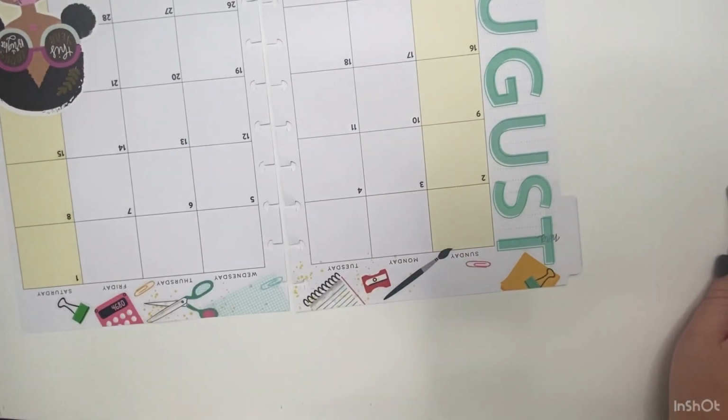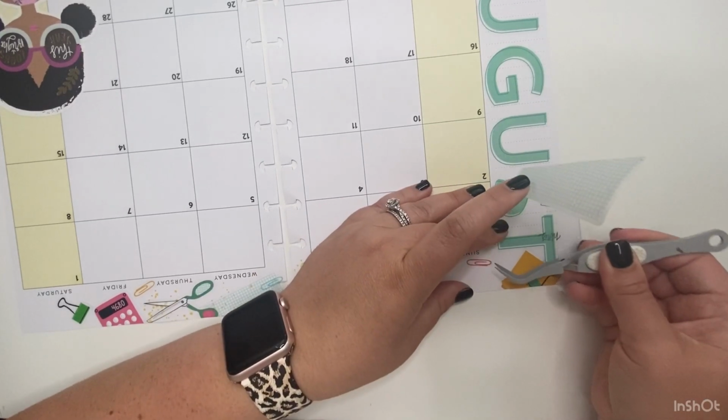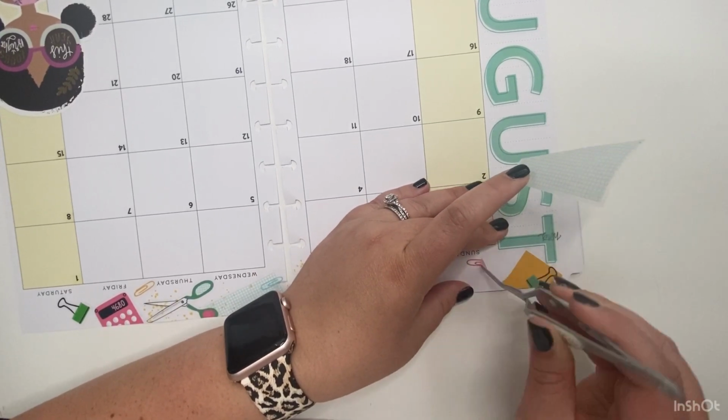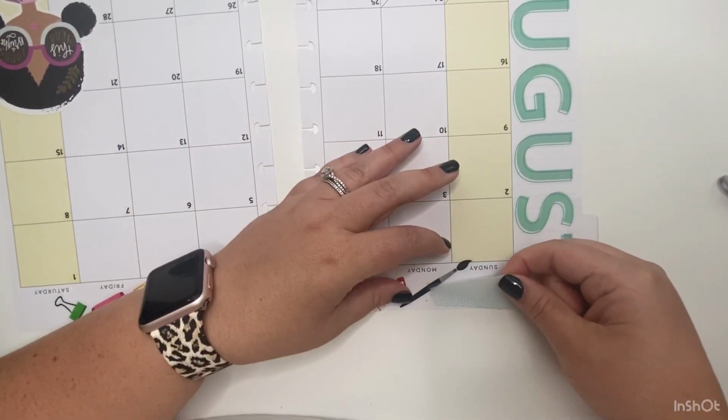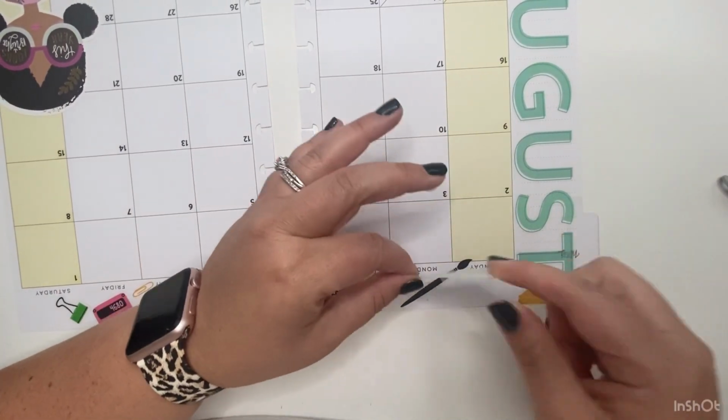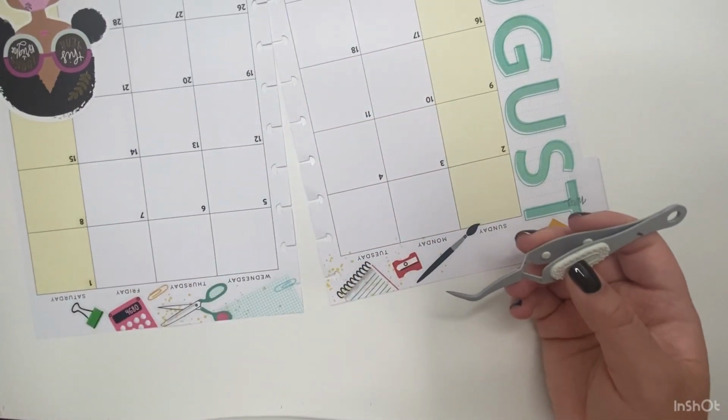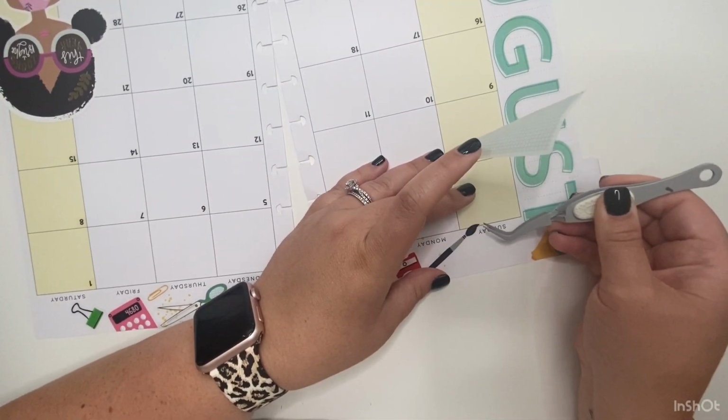There we go. And then I'm gonna move this because I'm gonna put this one there. And I'm also gonna move the paintbrush because I'm gonna put it over the paper.